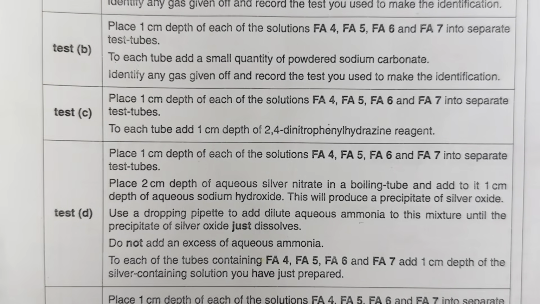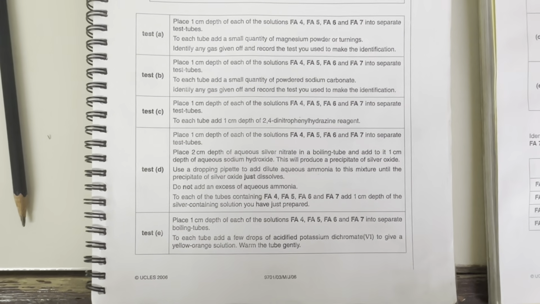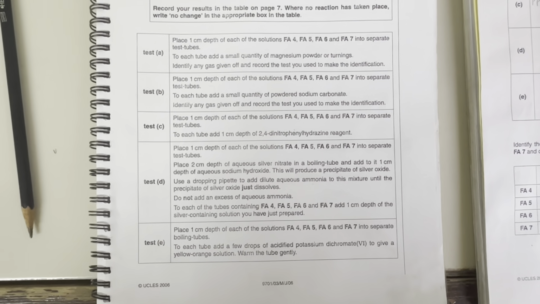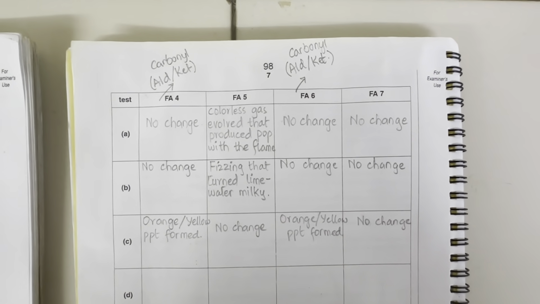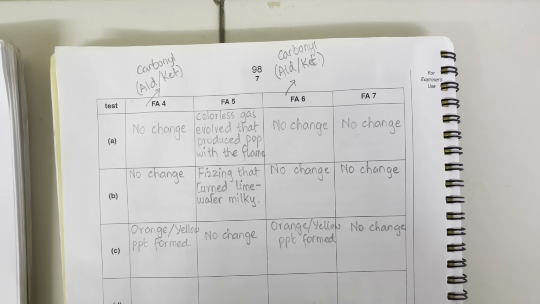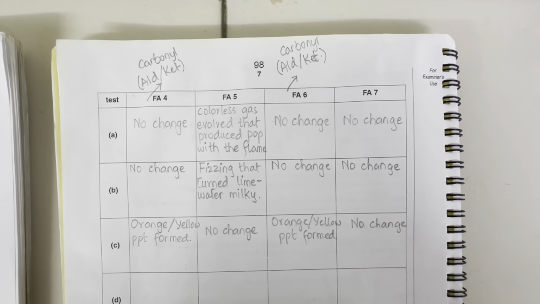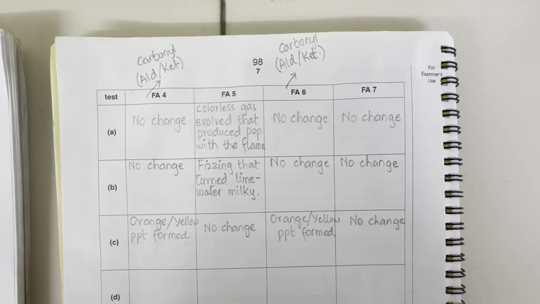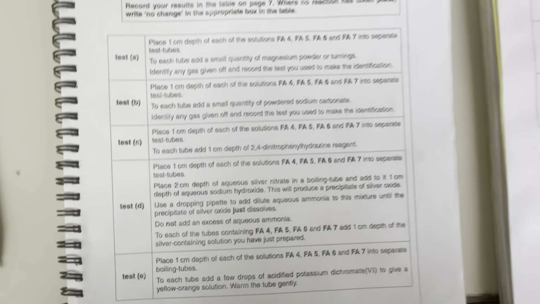And now, what is Tollens reagent? Tollens reagent is one of the reagents that is used to differentiate between aldehyde and ketone. Now, we have this result, that Fa4 and 6 are carbonyl, like these two are aldehyde or ketone. So, in order to differentiate between these two, which contains aldehyde and which is ketone, they have given us this test.